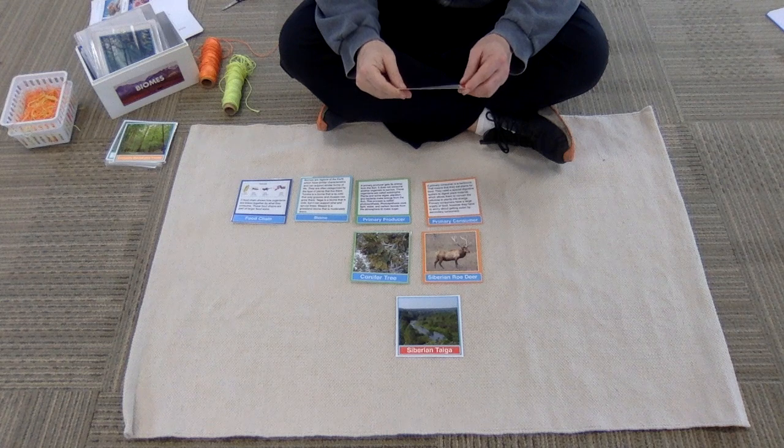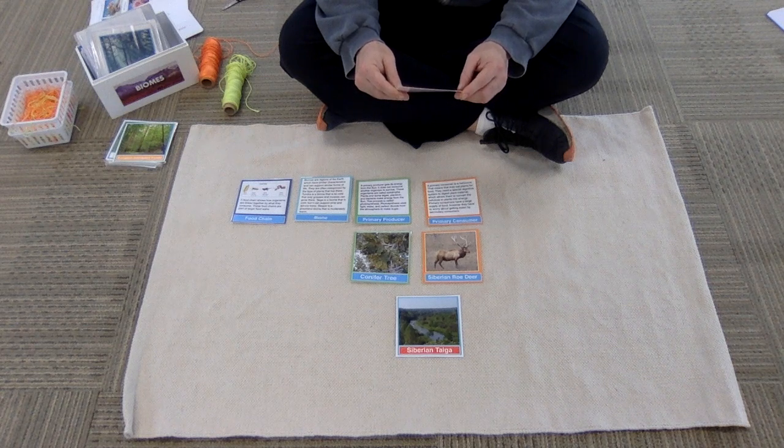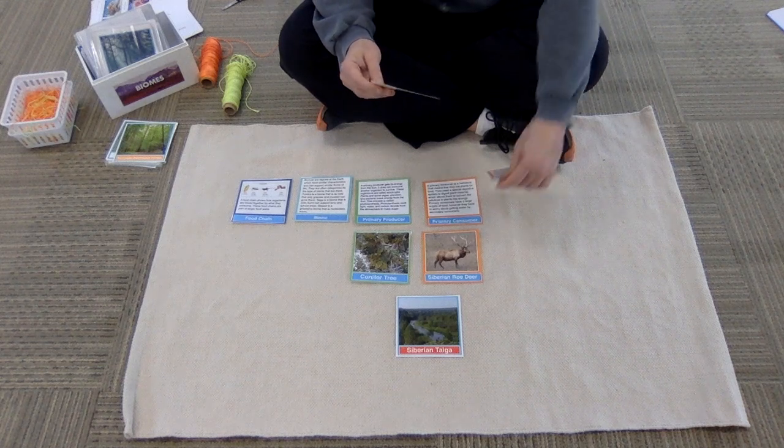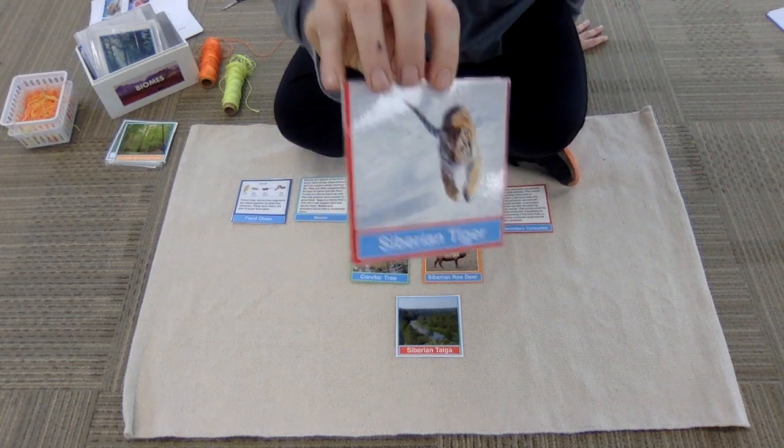Secondary consumers are animals that eat other animals. This means that they are either carnivores, carne Latin for flesh, or omnivores, meaning both, omni. A carnivore eats only meat, and an omnivore can eat both plants and animals. A secondary consumer can also be eaten by another animal. This animal would be a tertiary or third consumer. Depending on the sequencing in the food chain, a secondary consumer could also be a tertiary consumer. Very interesting. And I've got a super awesome one here. Kids, you're going to love this. The Siberian tiger. That's right.